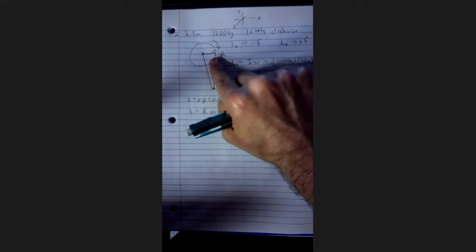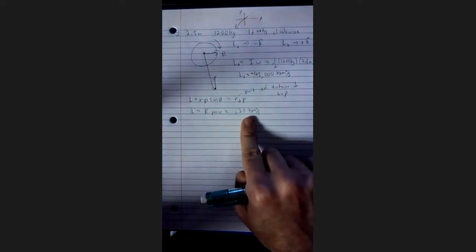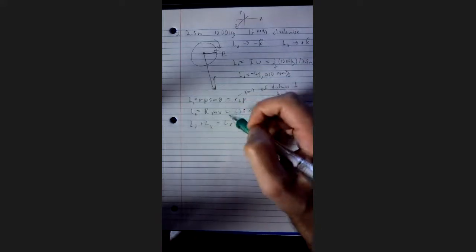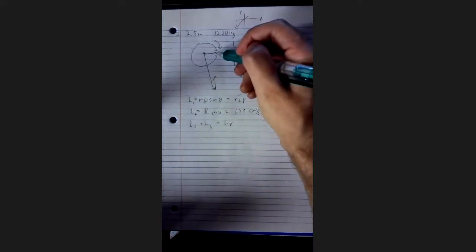Now, our total initial angular momentum is the angular momentum of the disk plus the angular momentum of the kid, before the kid jumps on. This has to be equal to the angular momentum after he jumps on. So he jumps on, and now we can treat him as a point mass at the radius. Our final angular momentum is the moment of inertia times our new angular velocity, which is what we're trying to find.